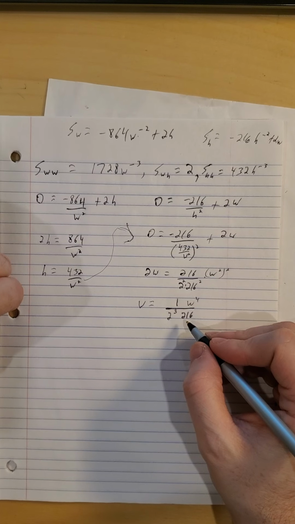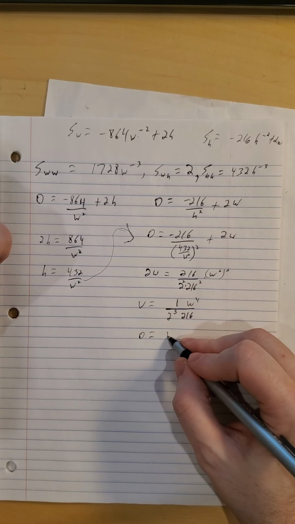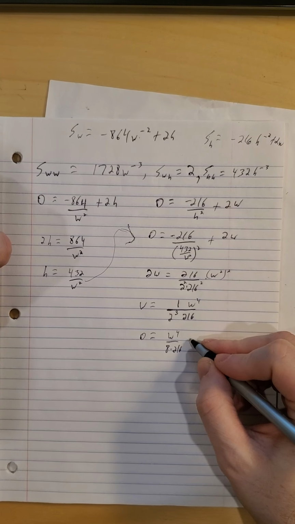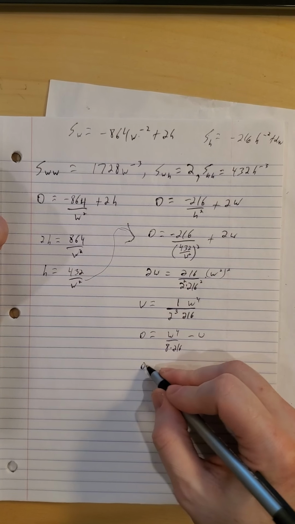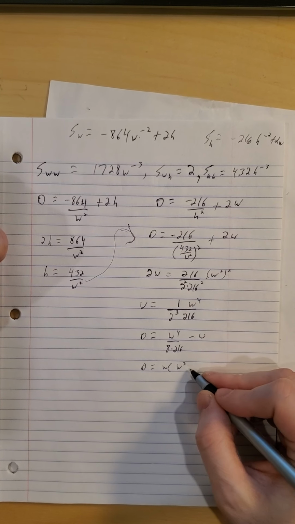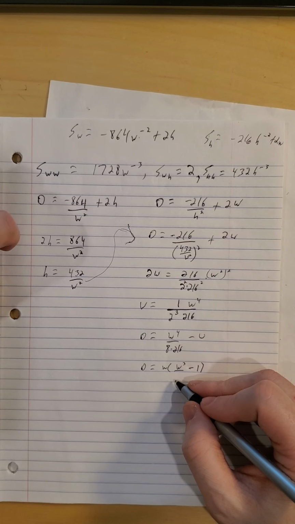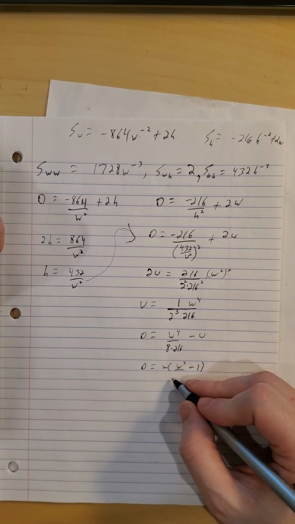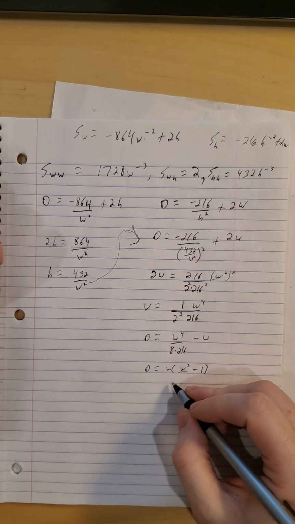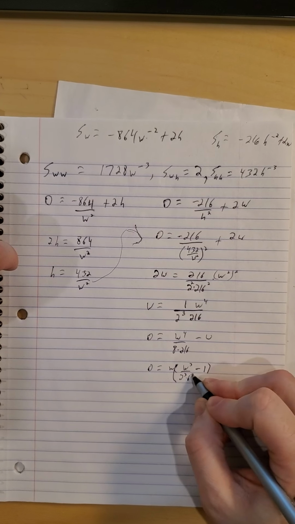And let's see, let's make this easier. We'll just set it to 0 and do a little factoring. So 0 is worth w to the 4th over 8 by 216 minus w. So 0 is equal to w by w cubed minus 1, and our w cubed is over 8, which is 2 cubed, and 216. So 216 is 6 cubed, so we have w cubed over 2 cubed by 6 cubed.